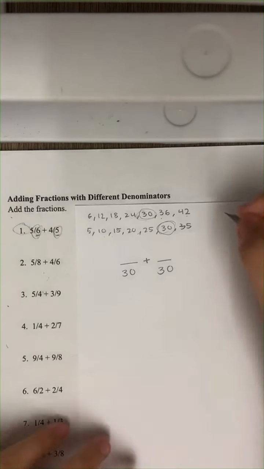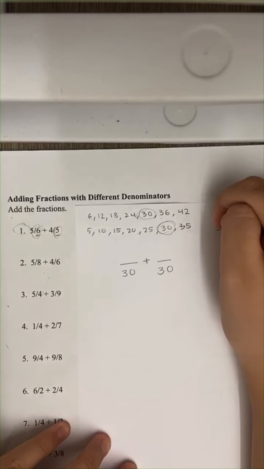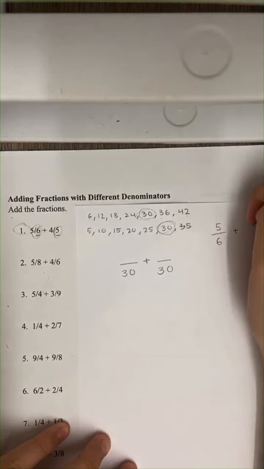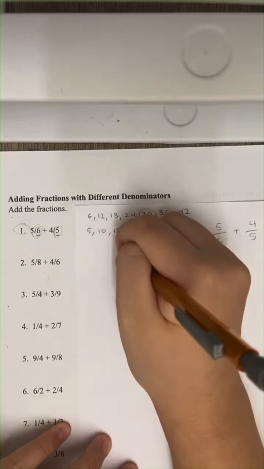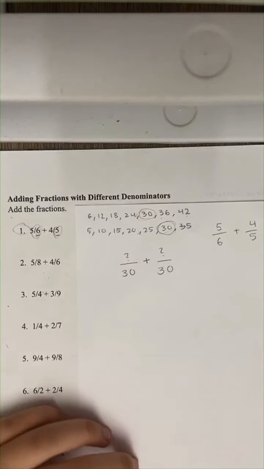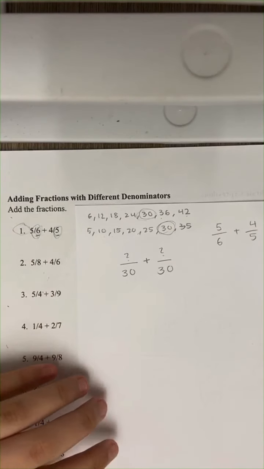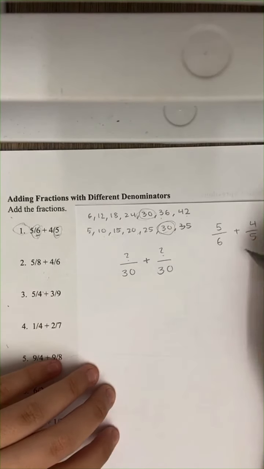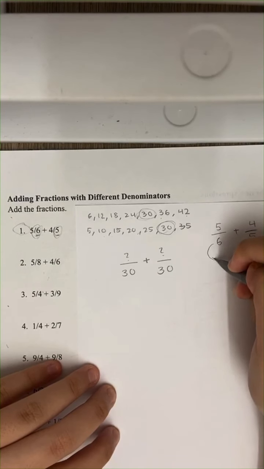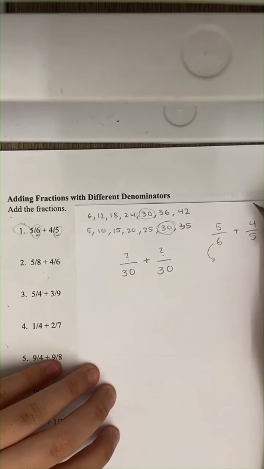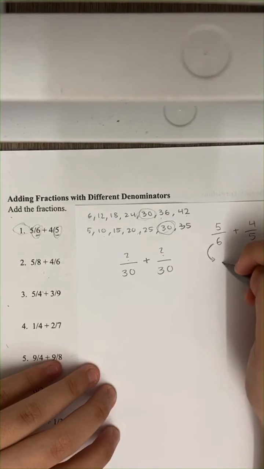So now we need to find out how to get 5 over 6 plus 4 over 5 into these numbers. We don't know what the numerators are yet, so we're going to figure it out by finding what times 6 is equal to 30, because the denominator changes from 6 to 30.